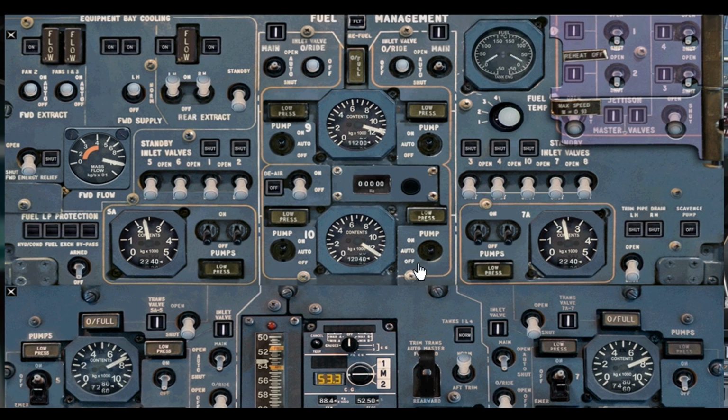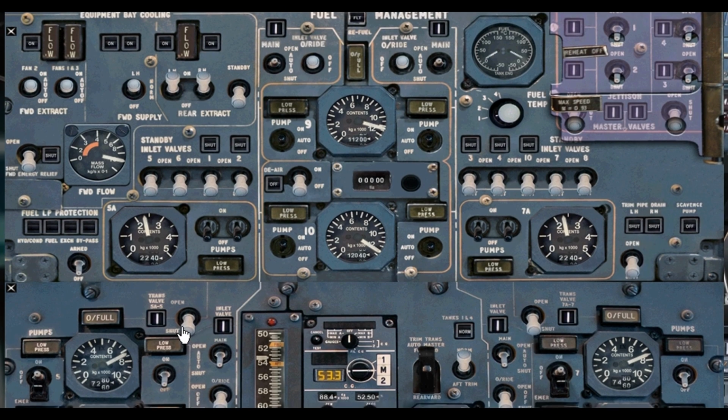The pumps for 5A and 7A stay closed. All of the standby inlets for each of the tanks stay closed. The jettison panel is default. Everything's closed and closed up. The trim pipe inlet is closed. And there's 3 of those, one here, and one here for tank 7. So that's going to stay closed.